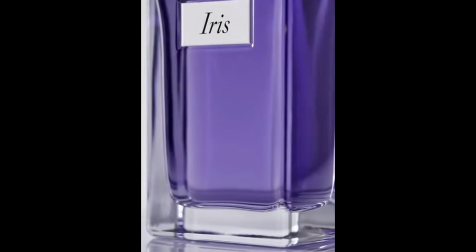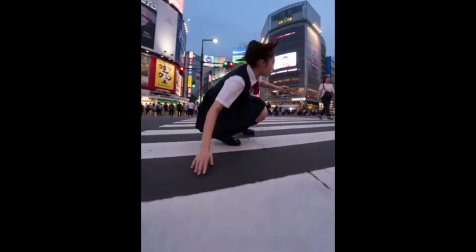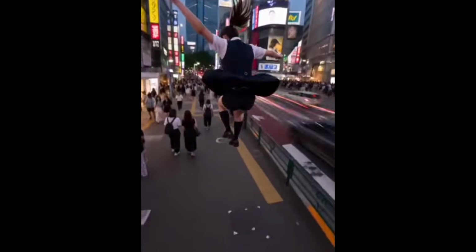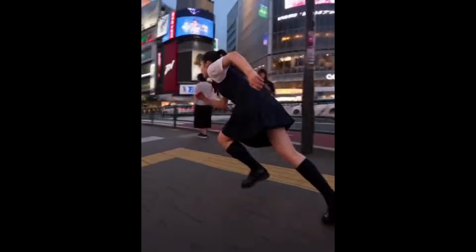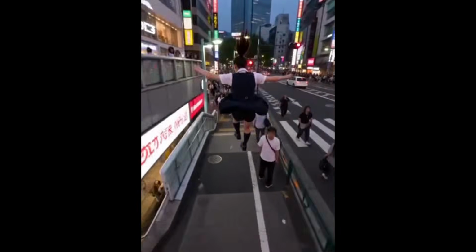Look at this. The water physics, the motion, the lighting. This looks like something straight out of a Hollywood movie. But here's where it gets insane. You don't need complex prompts. You don't need experience. You can literally type one sentence and generate videos like this. And yes, you can actually try it right now.